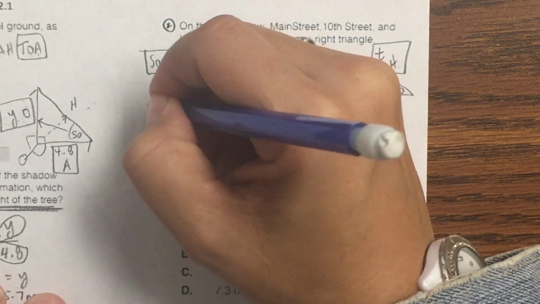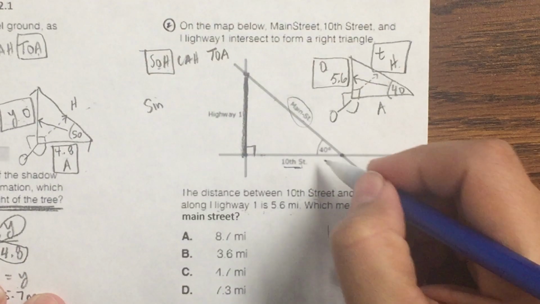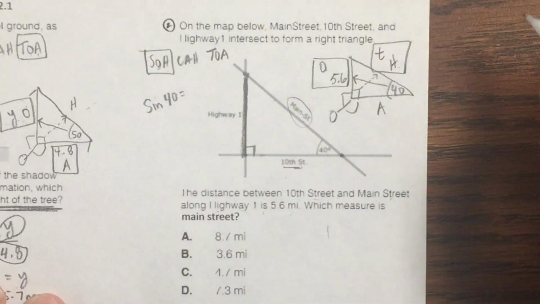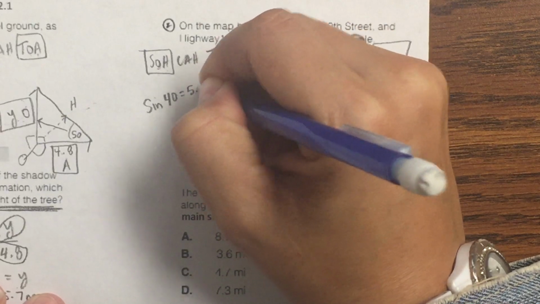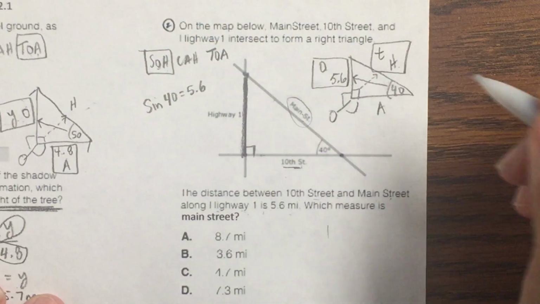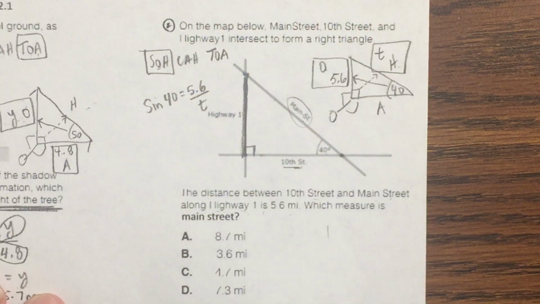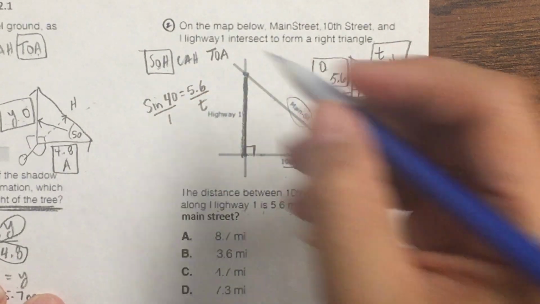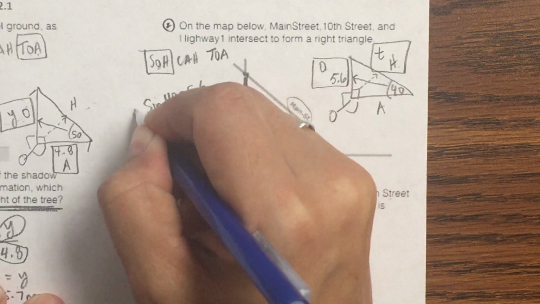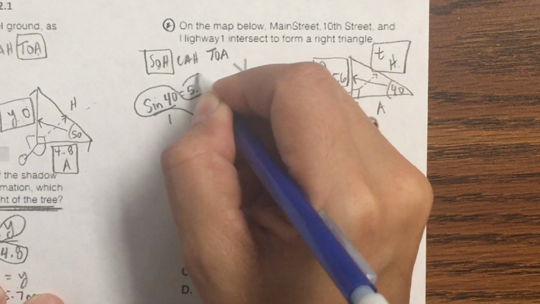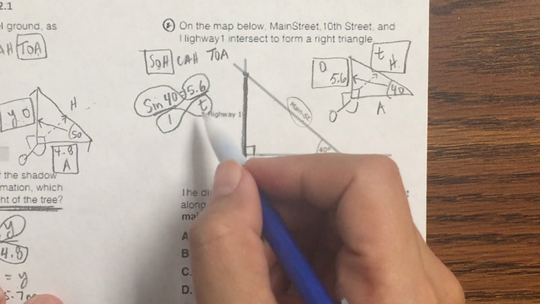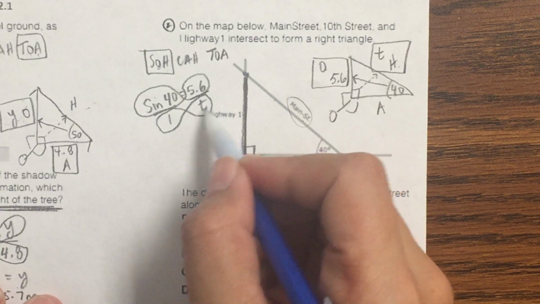Then let's write it out. So we're going to write out sine of the angle, which is what? 40, equals opposite. What's opposite? 5.6. Over hypotenuse. What's hypotenuse? T. Again, because we're not looking for the angle, you're going to cross multiply and divide. So you put a 1 underneath, and I'm going to draw it this way just so that I can't get confused.